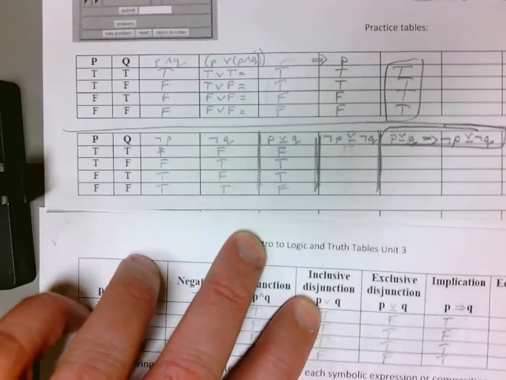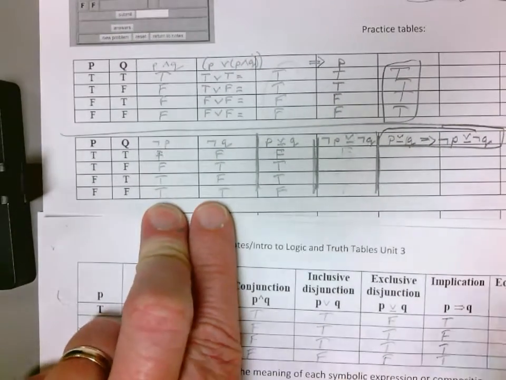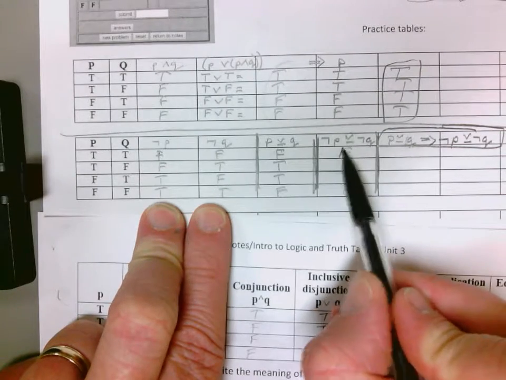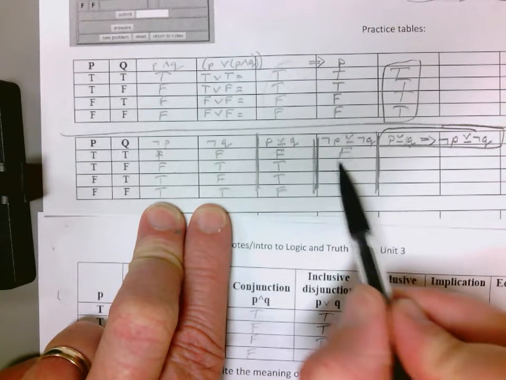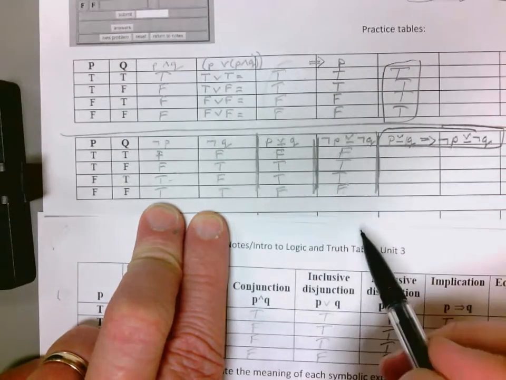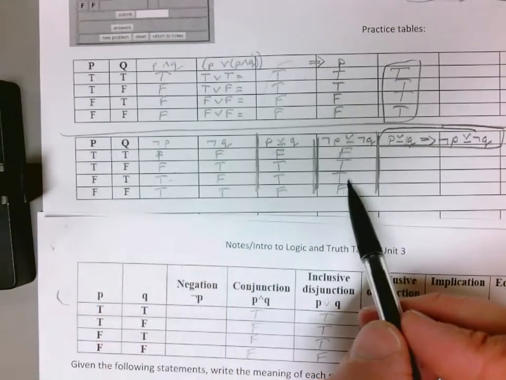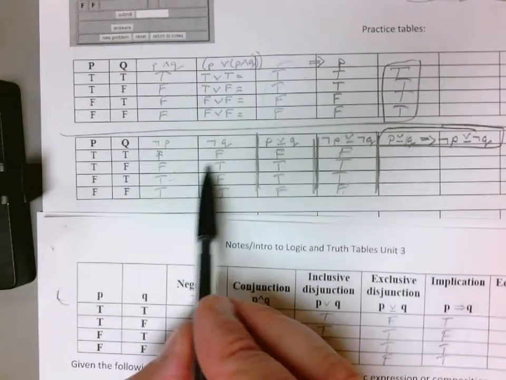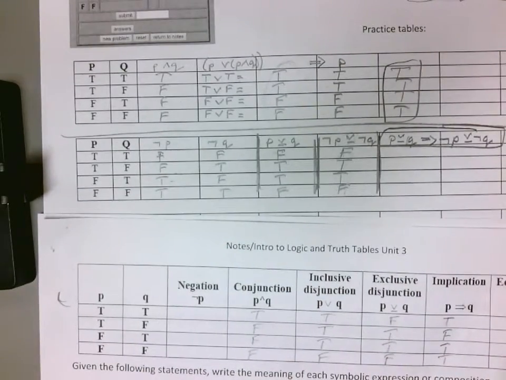I'm not editing this video. So I'm comparing these two, sorry. False, true, true, false. Comparing the not P and the not Q. And we negated, so it still worked out.